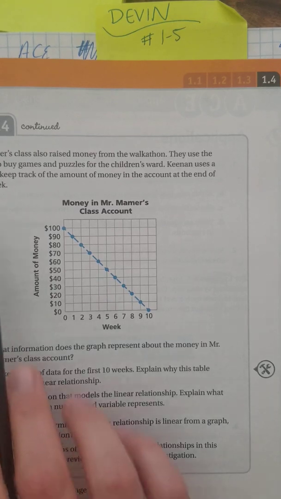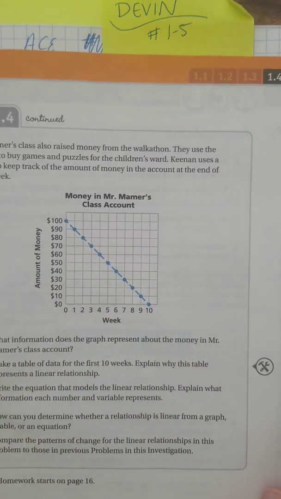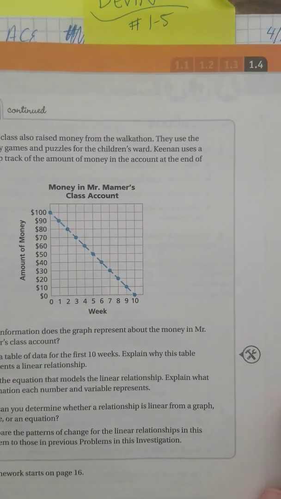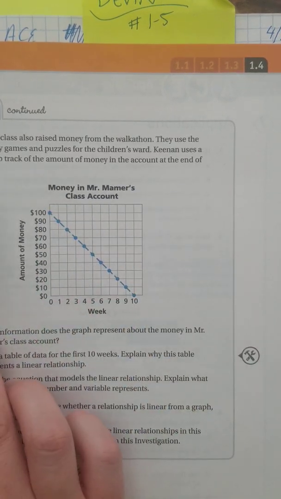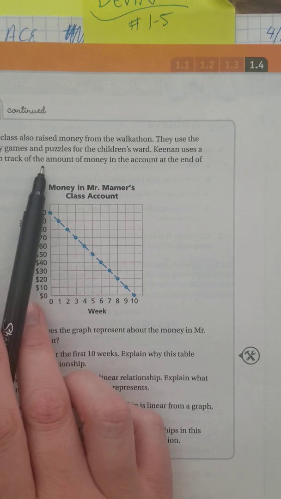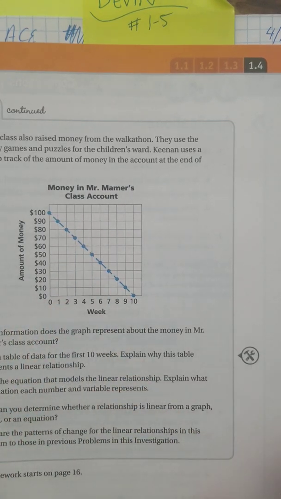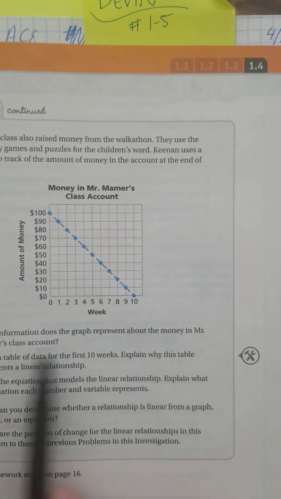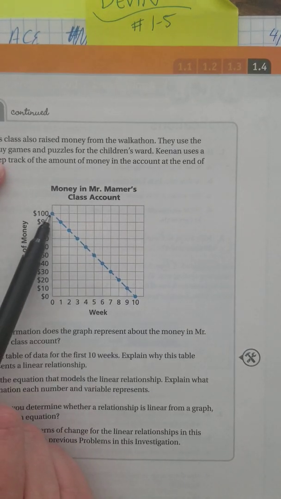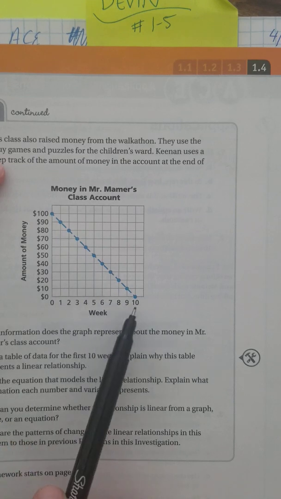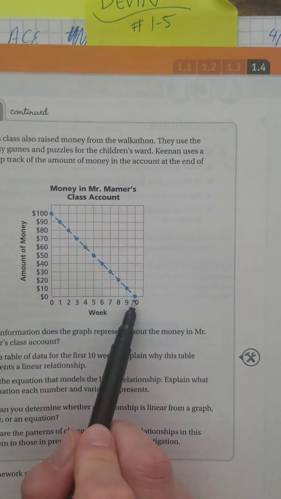So Mr. Maymer's class also raised money for the walkathon. They used the money to buy games and puzzles for the children's ward. Keenan uses a graph to keep track of the amount of money in the account. So what information does the graph represent about the money in Mr. Maymer's account? Well, the graph tells us that they had $100 in the account, and we also can see that in 10 weeks, the money was at 0.